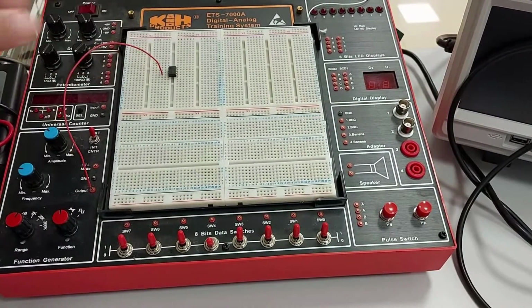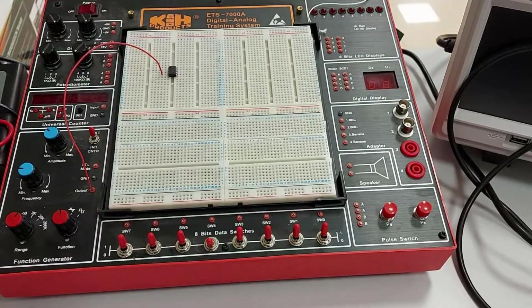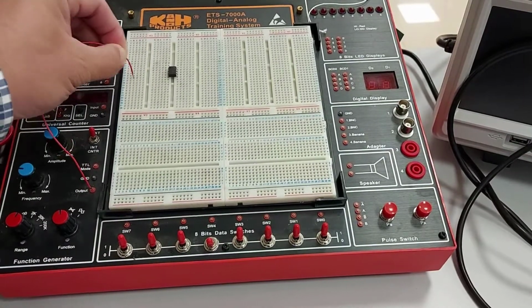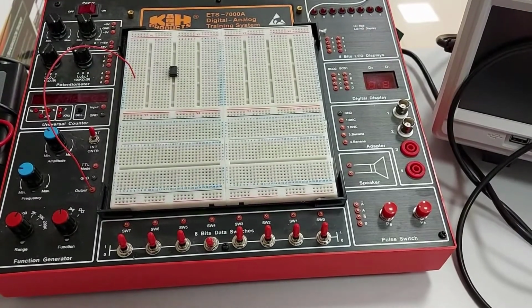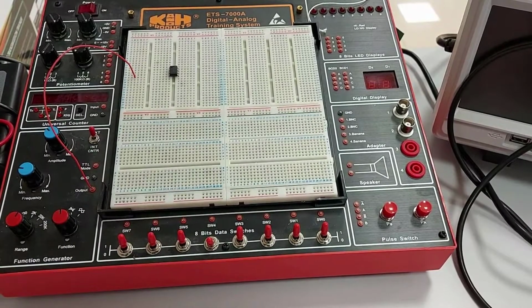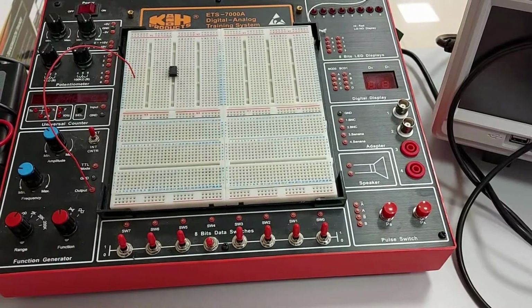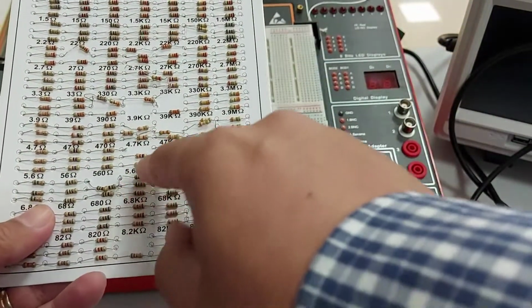Before that, you need to connect a 5.6 kilo ohm resistor. So we need to get a 5.6 kilo ohm first. Where's that 5.6 kilo ohm? Let us check here. Somewhere here, this one.